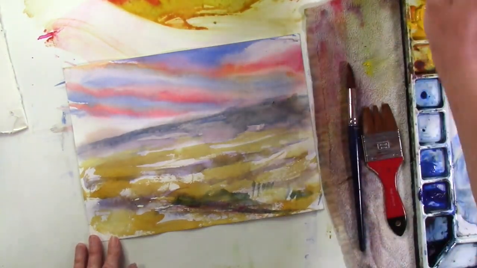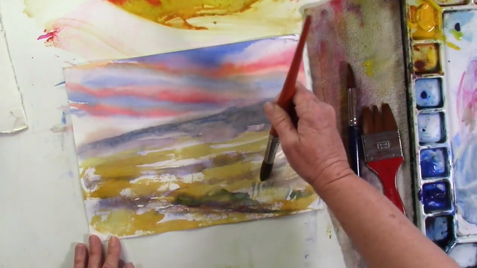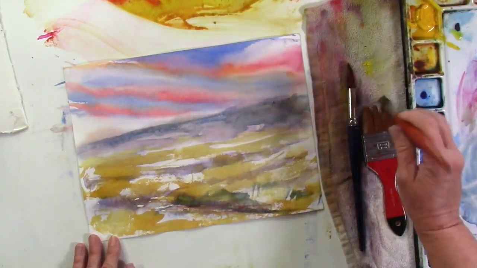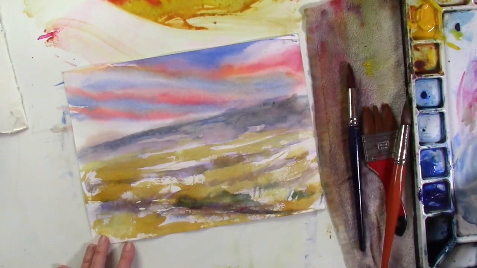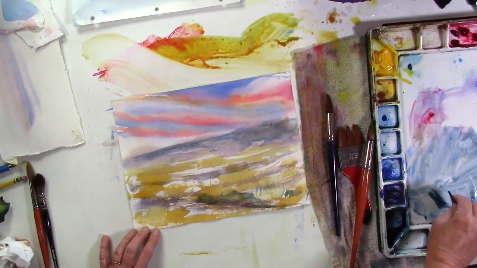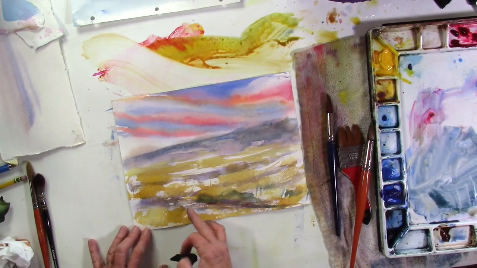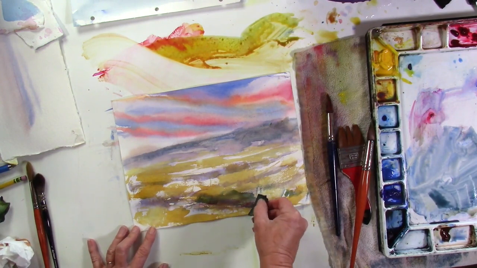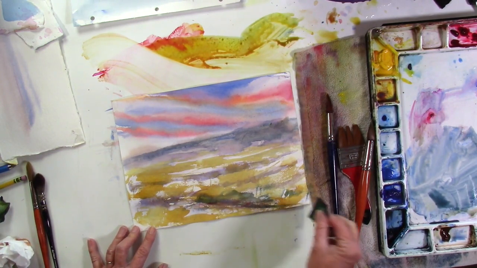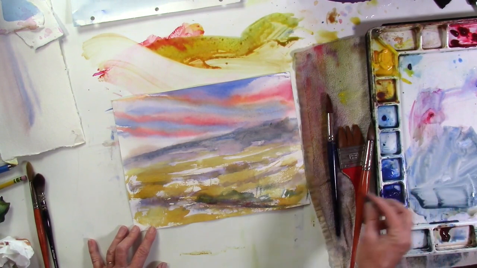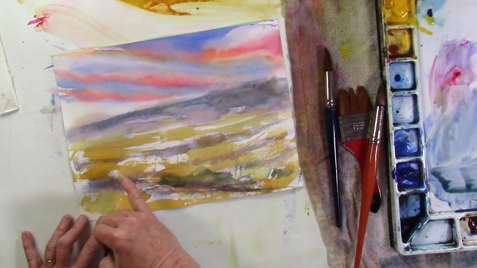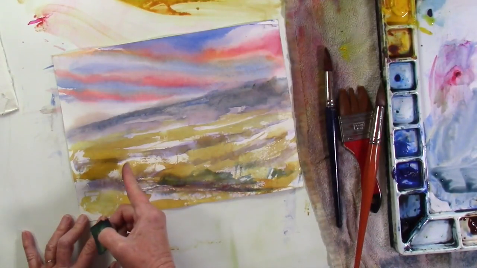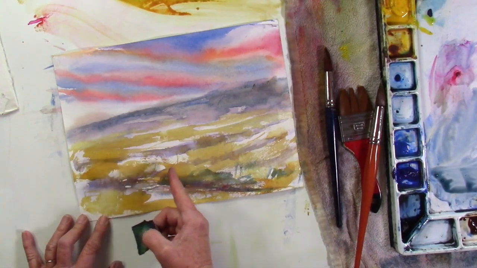I might touch a few of these edges, like you'll hear me say that over and over again, touch a few edges. And let's see, we've got this going over there. That's kind of a nice little, I could actually put some rocks in there. I might think of that. To me, that's a nice little gully. I do like the white of the paper. I don't really want to get rid of that.